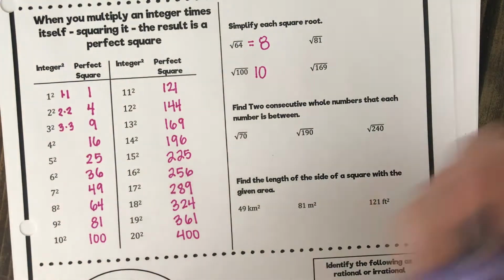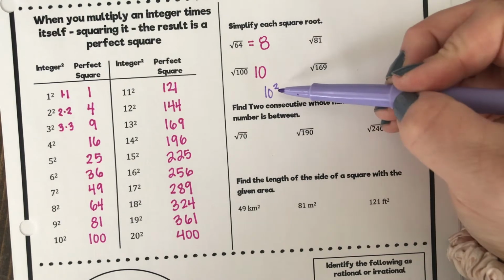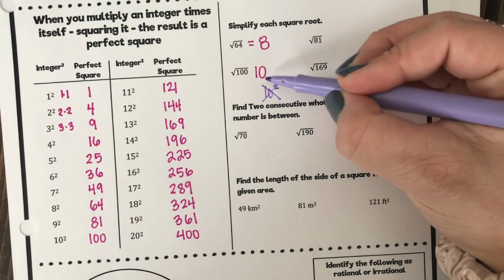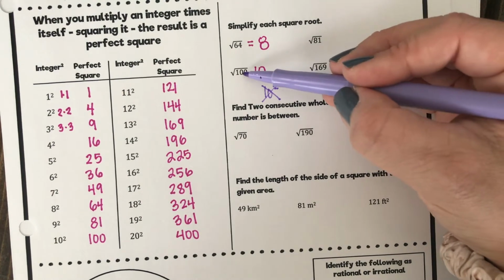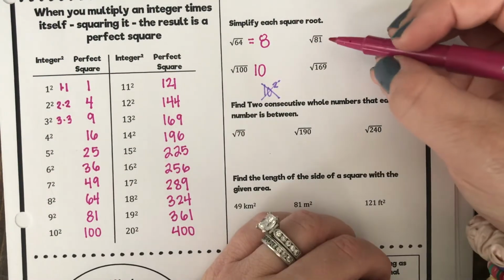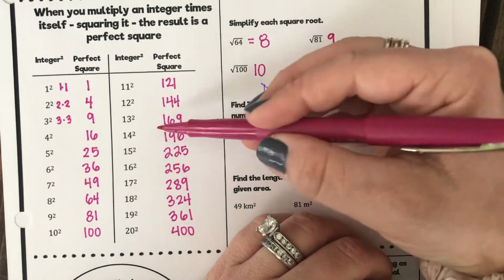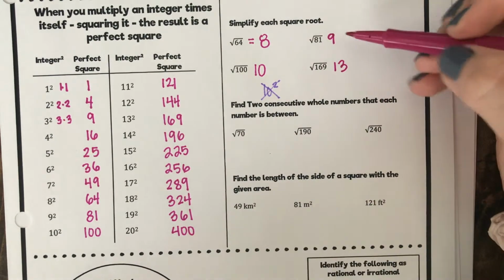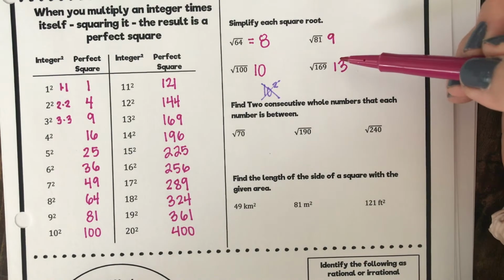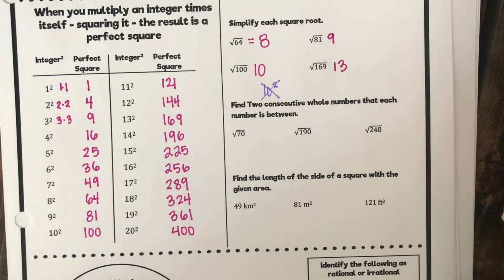A common mistake that people make is they want to write 10 squared. 10 squared is not the square root of 100. 10 squared is 100. So make sure you're not writing that squared sign, you're just writing the number. So the square root of 100 is 10. On the next one, the square root of 81, if we look at our chart, it would be 9. And then the square root of 169, look over here on your chart, would be 13. So this is all this means. When it says simplify each square root, it's just what number times itself gives you the number that's inside what's called our radical sign or our square root.